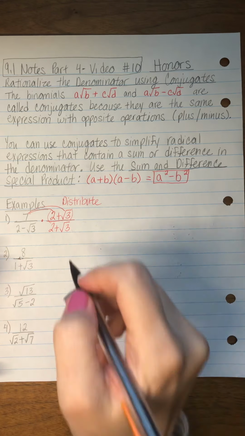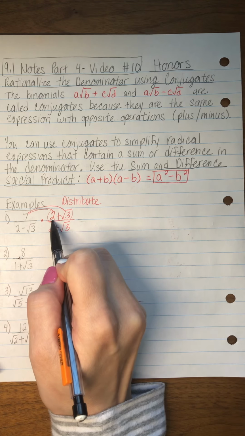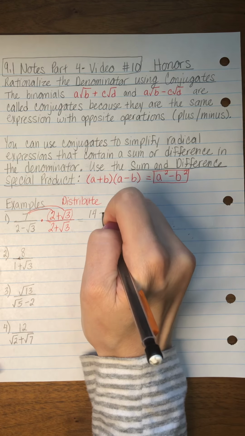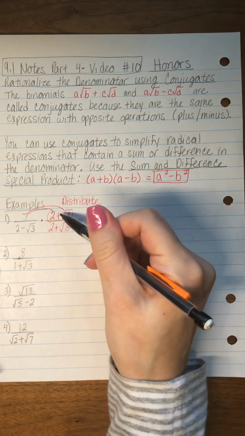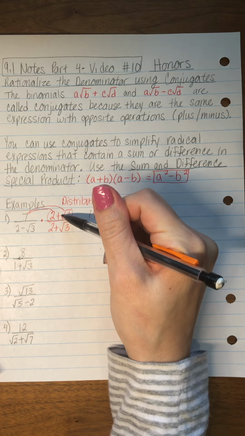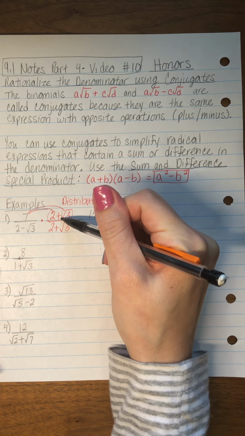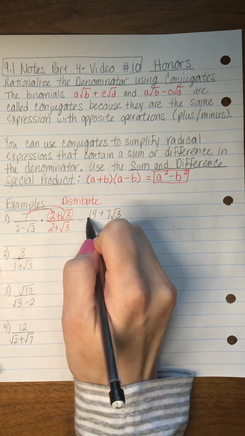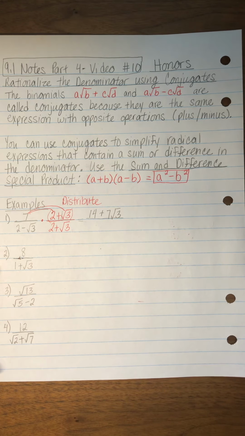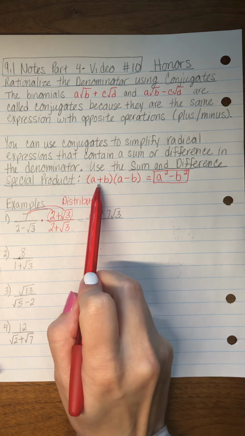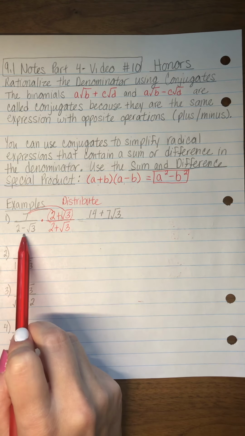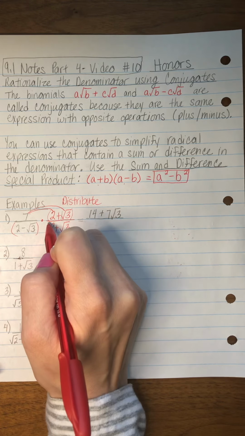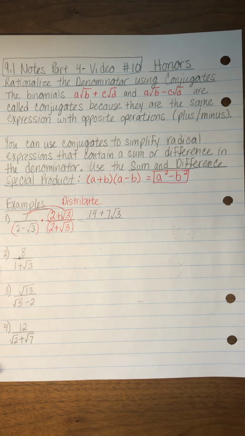So let's multiply. Since 7 and 2 are both outside a radical, I can multiply them together, giving me 14 plus 7 times radical 3. Remember there's really a 1 in front of this radical 3, that gets multiplied with the 7, so 7 radical 3. Now in the denominator, we're going to use this special product that we were talking about, this sum and difference. So this one is a difference, this one is a sum. I'm going to do the special product. If it helps you see it better, you can always put them into parentheses.